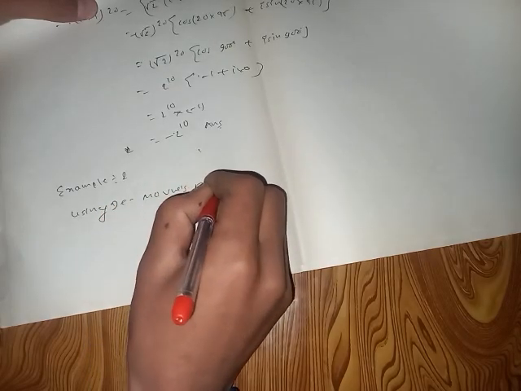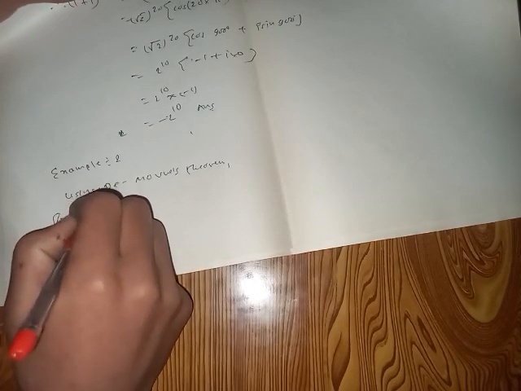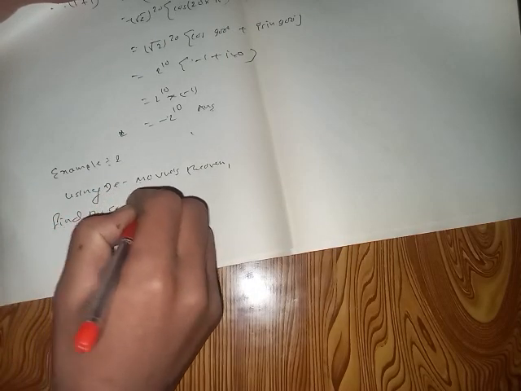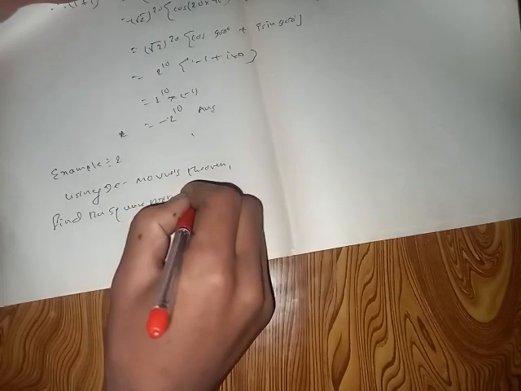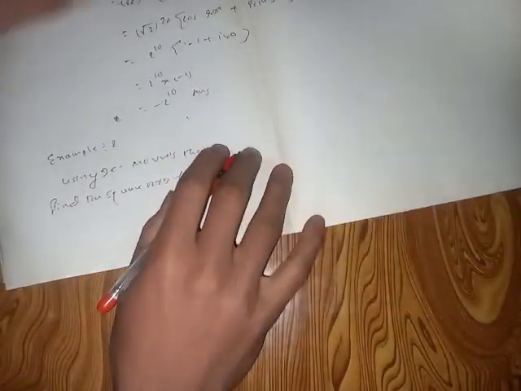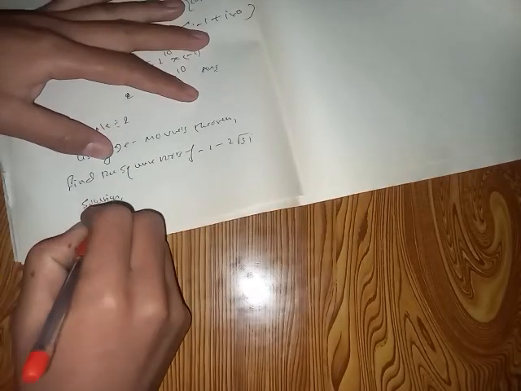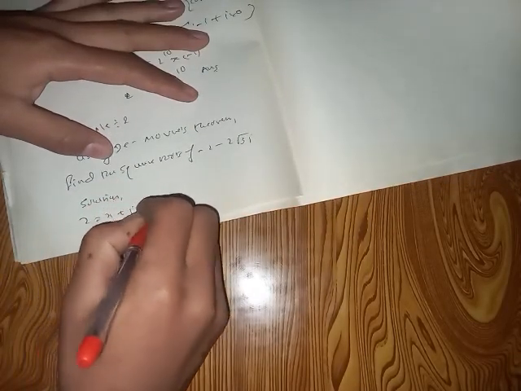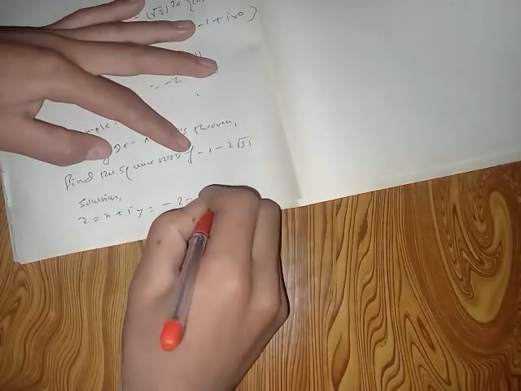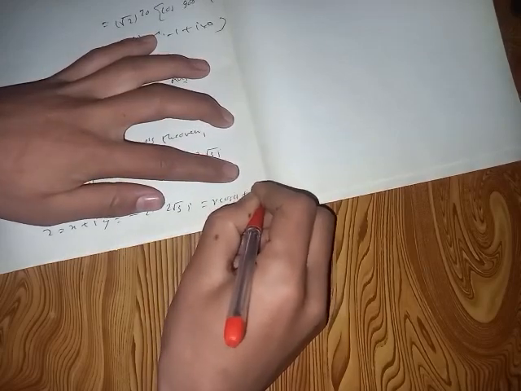Using De Moivre's theorem, find the square root of minus 2 under root 3i. It is most important. So at first of all, solution: z is equal to x plus iy is equal to minus 2 under root 3i is equal to r cos theta plus i sin theta.